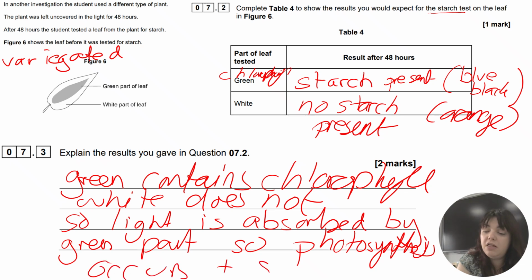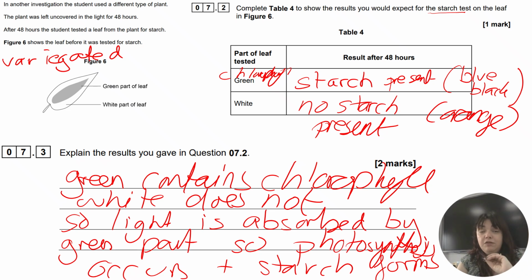Now, to be fair, that is a lot of work for 2 marks. I think that's a bit stingy, but there we are. So you need to say the green part contains chlorophyll and the white part does not to get your first mark. Your second mark, light is absorbed by the green part, so photosynthesis can occur and starch forms. Okay, because again, you need to explain the results. Why is it positive for starch? Why is it negative for starch?